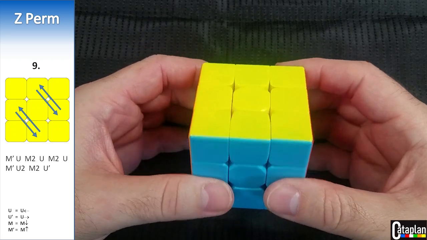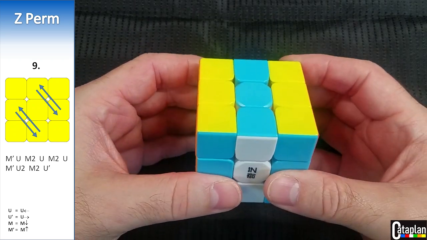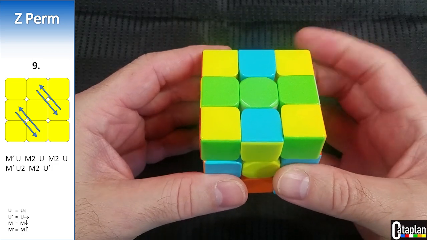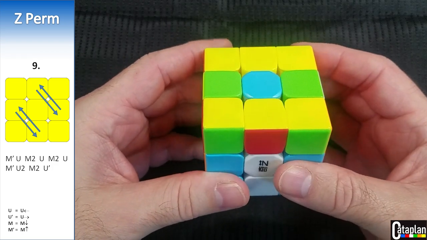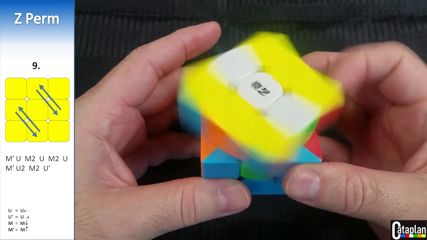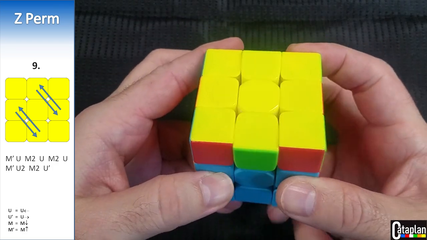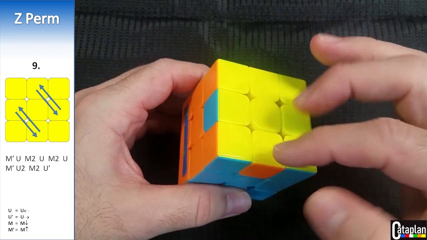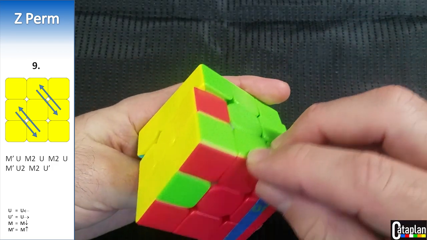And that's gonna be M, U, M2, U, M2, U, M prime, U2, M2, U prime. There we go. So we flip these two, and we flip these two in the back.